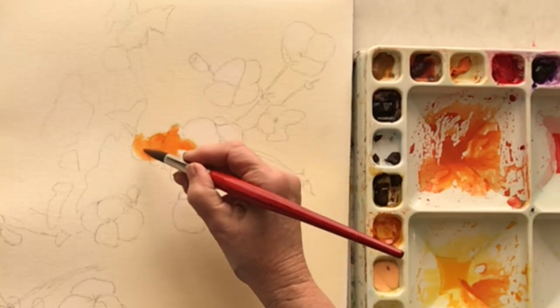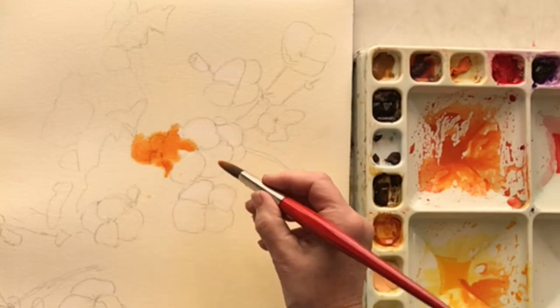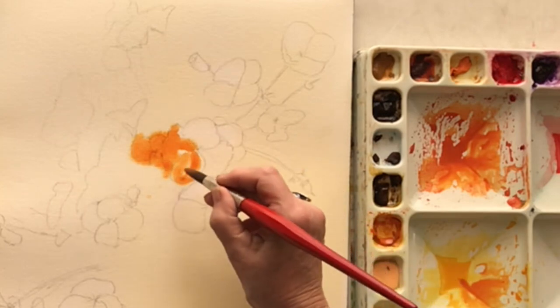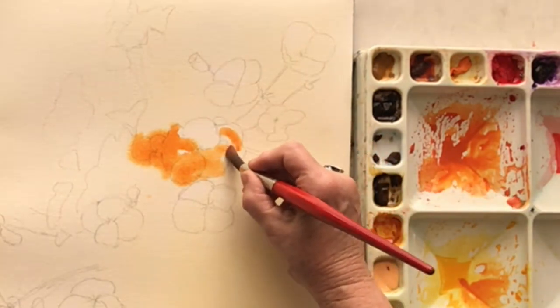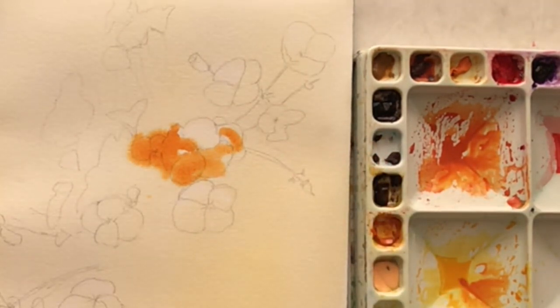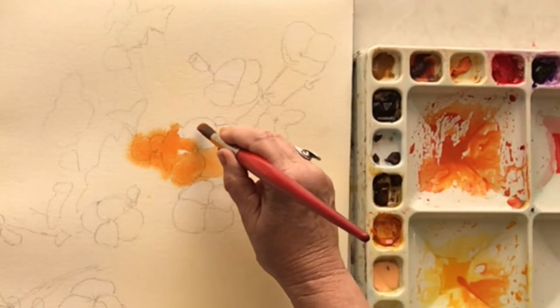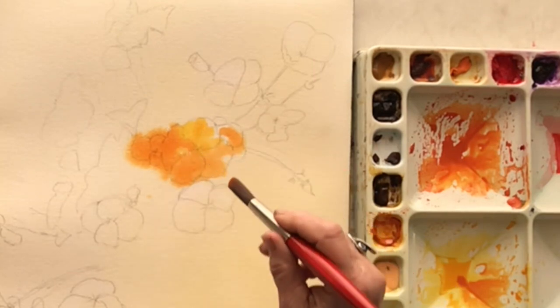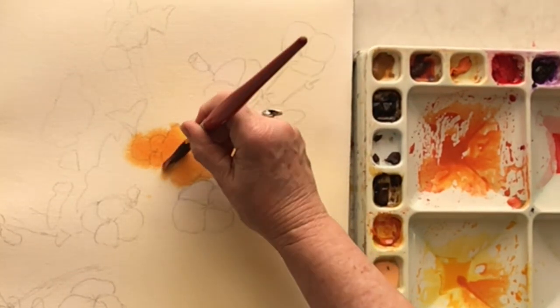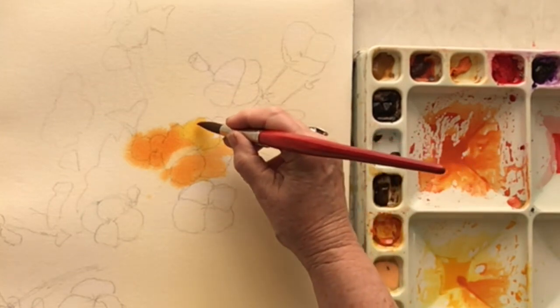So I'm just going to come in and find these flower shapes. And use the yellow, so a little bit of yellow with that. Maybe pick that off a little bit.